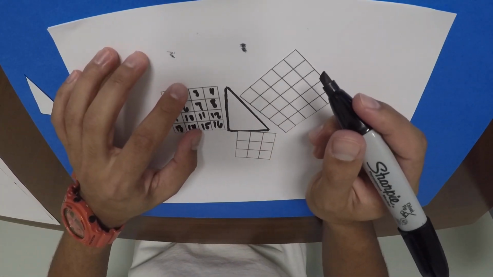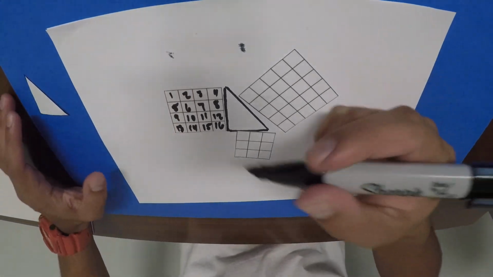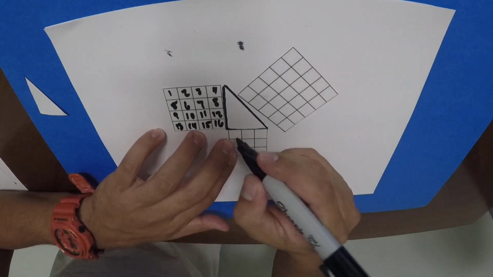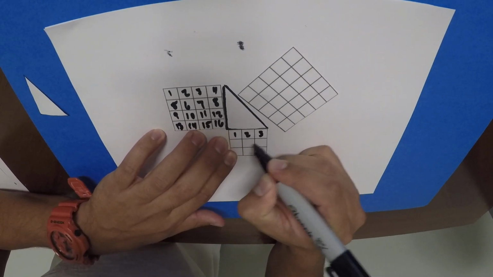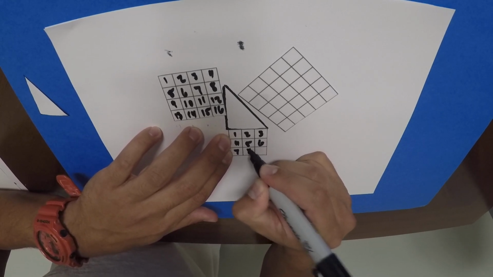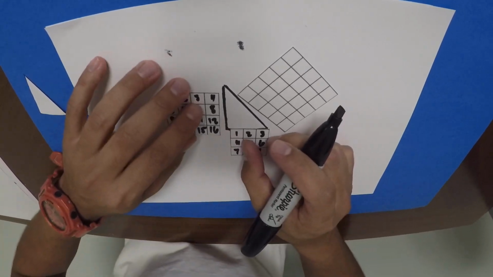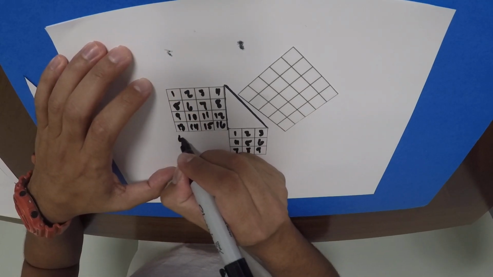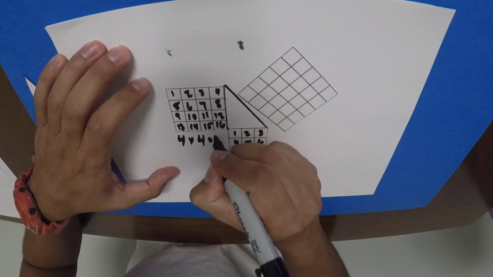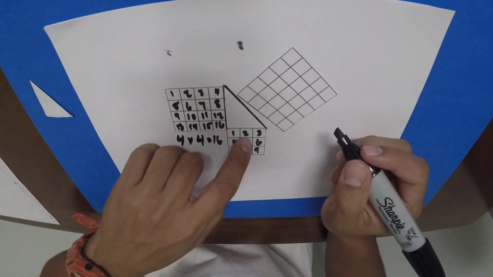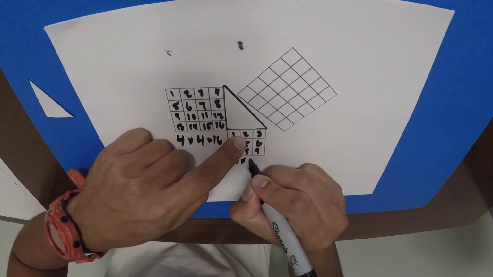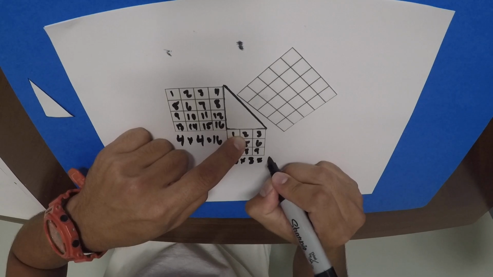In this 4x4 grid there are 16 smaller squares, and in this 3x3 grid there are 9 small squares. So we can say that 4x4 equals 16, and that 3 by 3 equals 9, right?